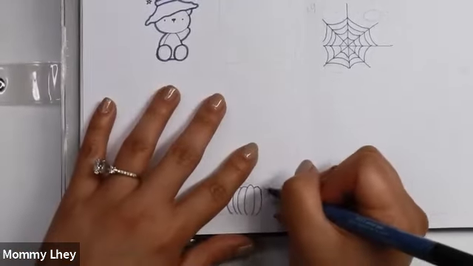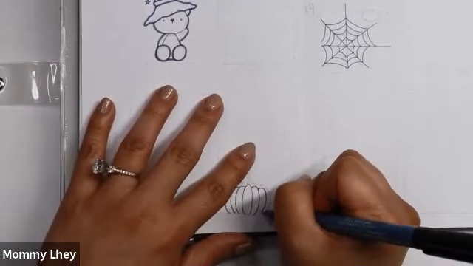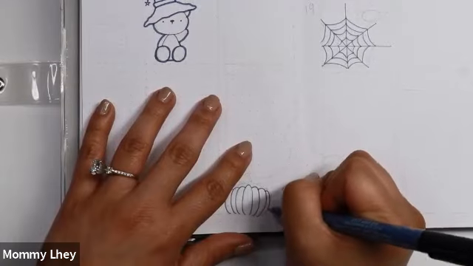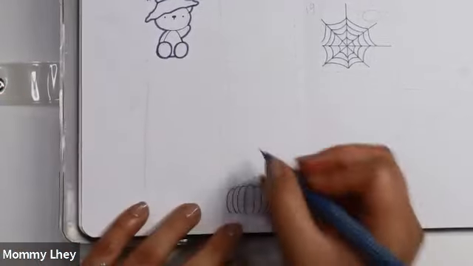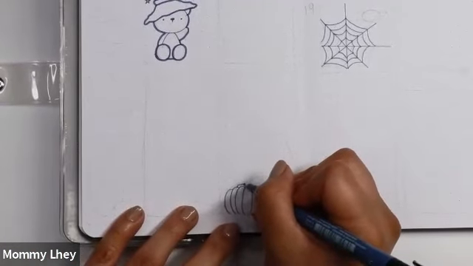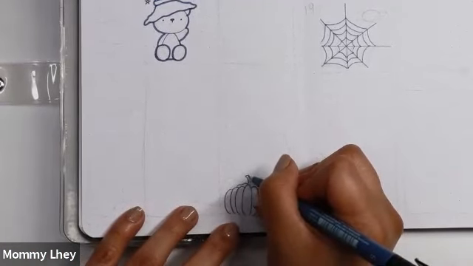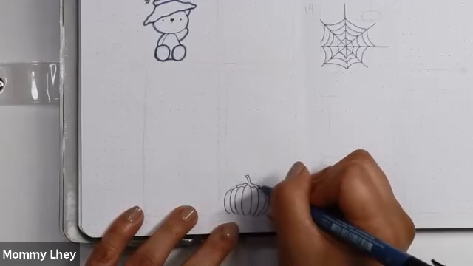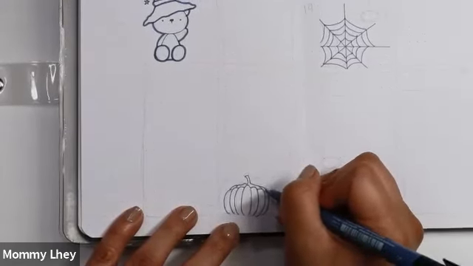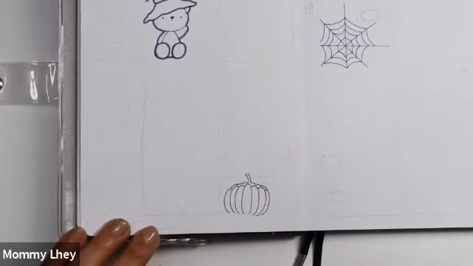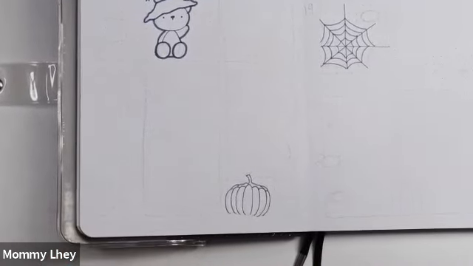So it just keeps getting smaller. Visually, it tells you, oh, this pumpkin is wide. And then I'm going to add the stalk, and then just add the back of the pumpkin on the side. All right, so now we have that.